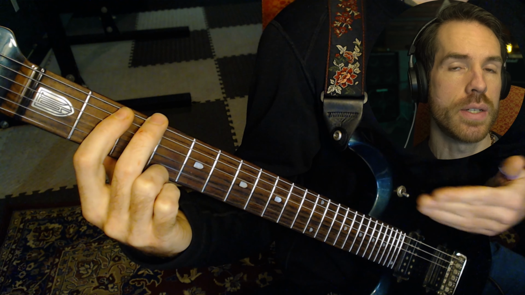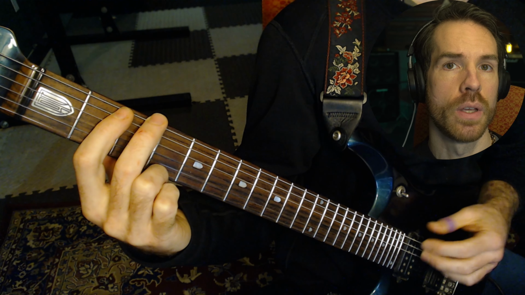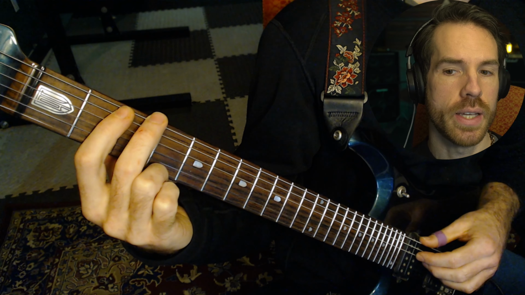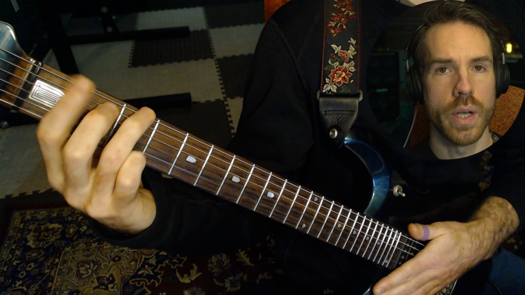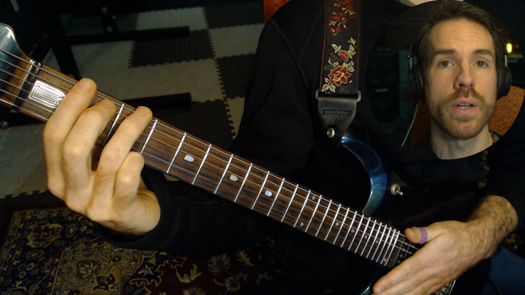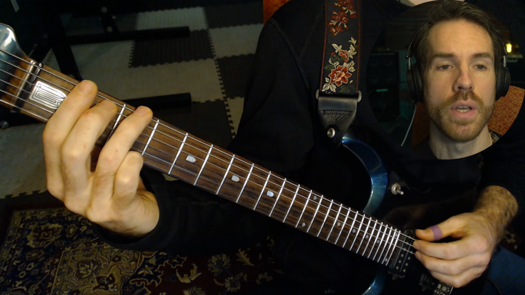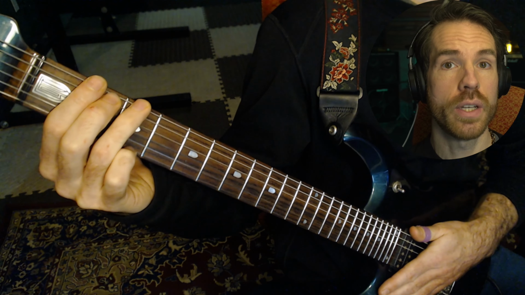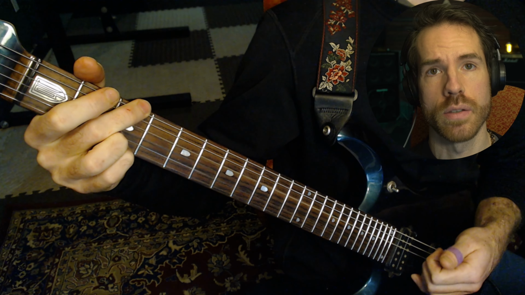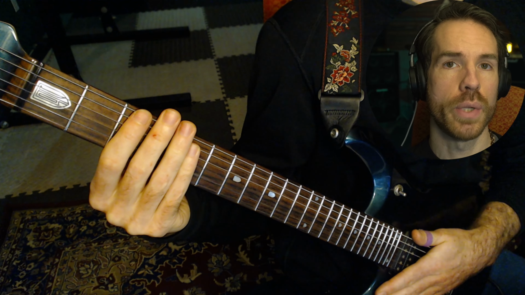So I need to find a D on the next string. Luckily, it's pretty easy to get because it is the D string. So then I can play the root, the third, and the fifth. Right? This is the G major chord in the key of C. This is the 5 chord. And this is a way to play G that is a full and complete G, in the same way that this is, which guitar players usually reference.